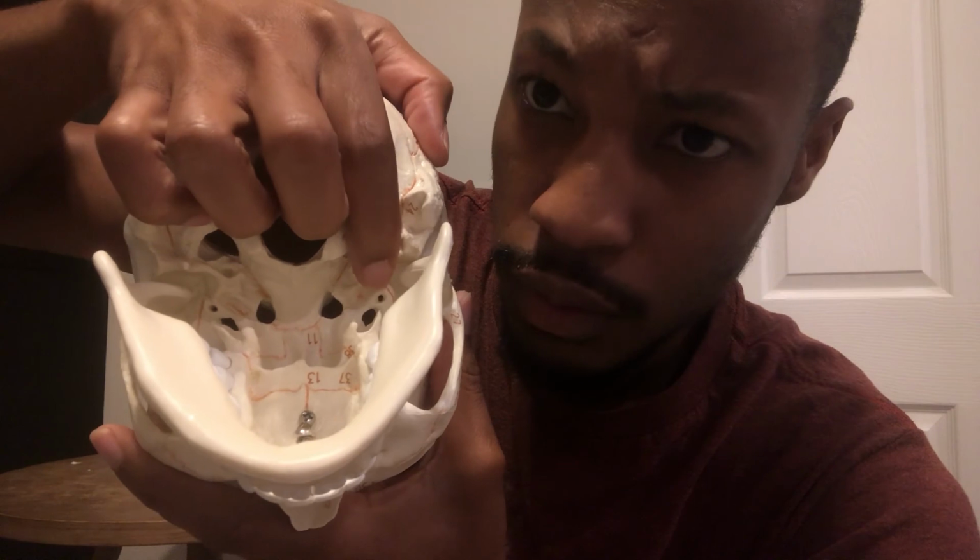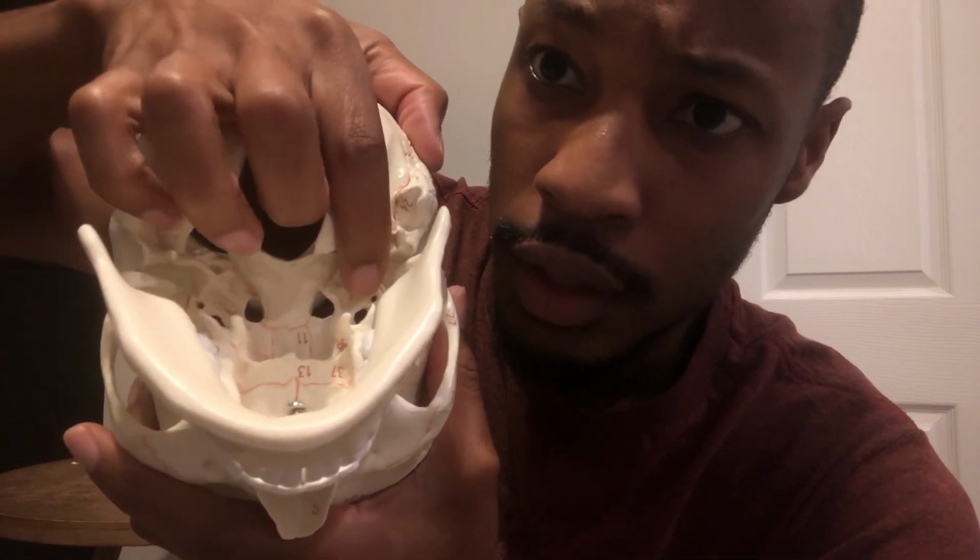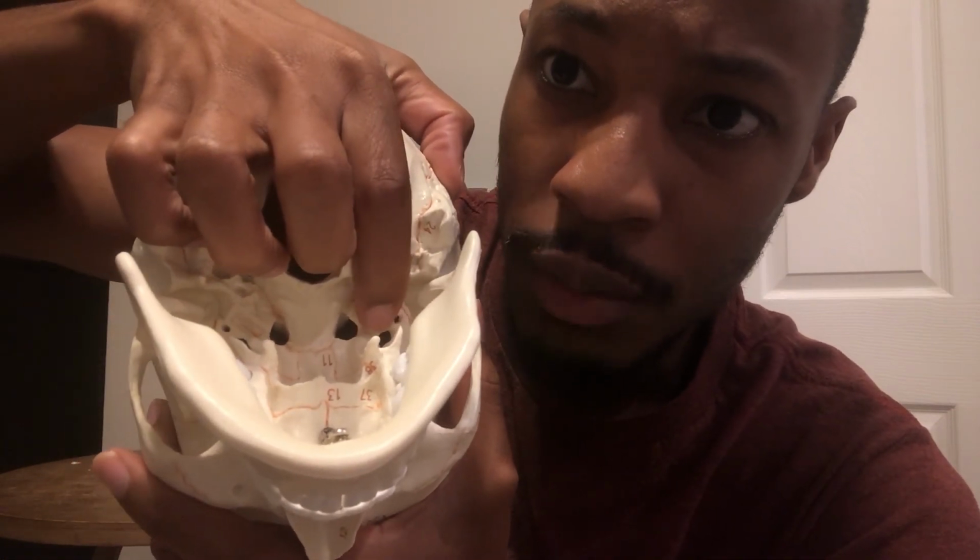And then more anterolateral, you have the foramen spinosum, and then more anterior to that, you have the foramen ovale. The foramen spinosum is important because you have the middle meningeal artery running through there.